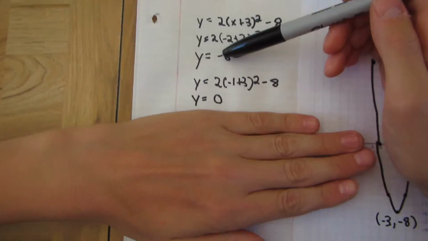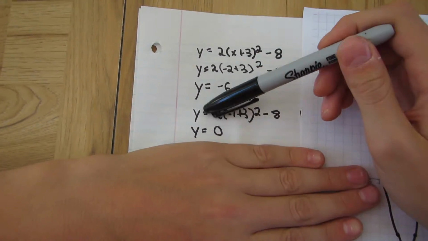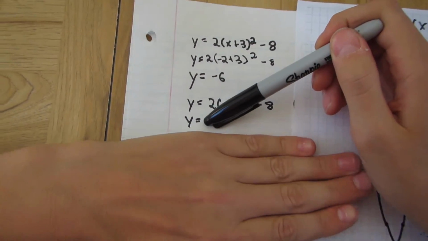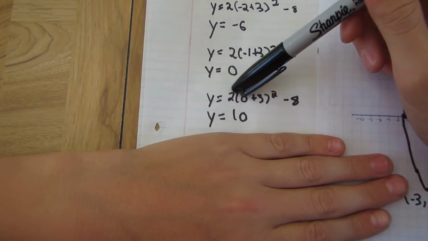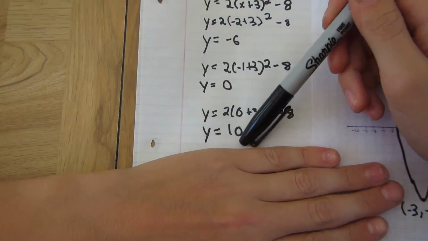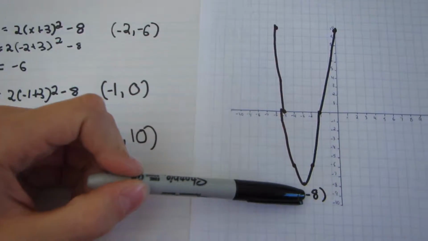Now we have -1, which is one higher than -2. And when you do this into the equation, you get 0, and that's your second y. Finally, we have 0. And when you put 0 into the equation, you get 10. So here are our points. And since we have the vertex, we can plot it right here.